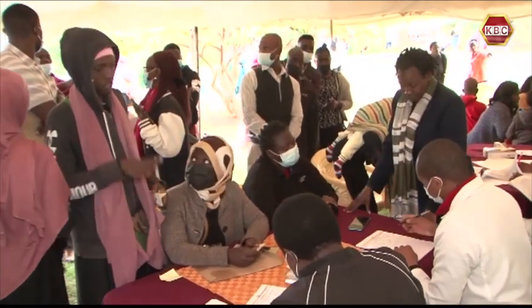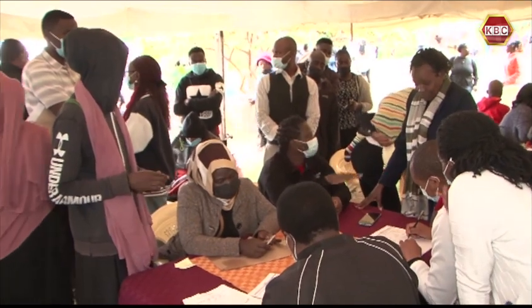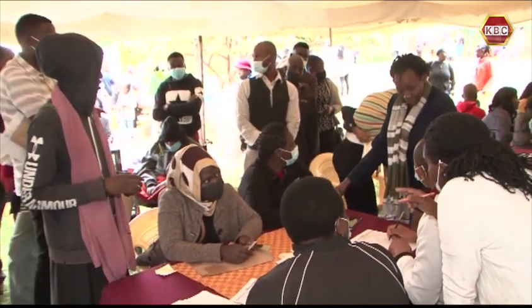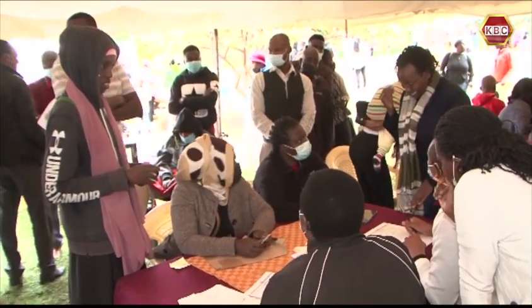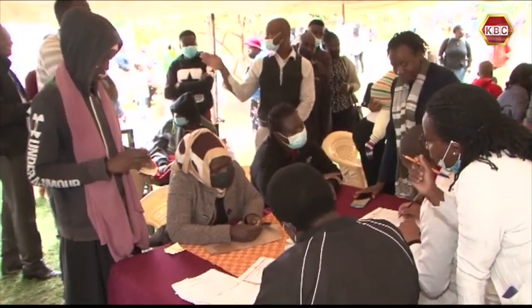We have adults who have come in because what we are trying to do is to sensitize the community on issues of disabilities and giving them information on what their benefits are. So even for adults who have disabilities and they have never been registered with the council, we invited them. We sent out word that they need to come in.